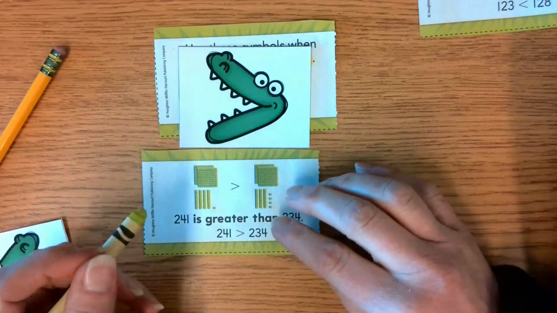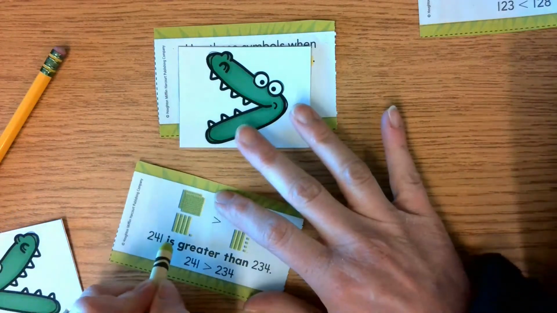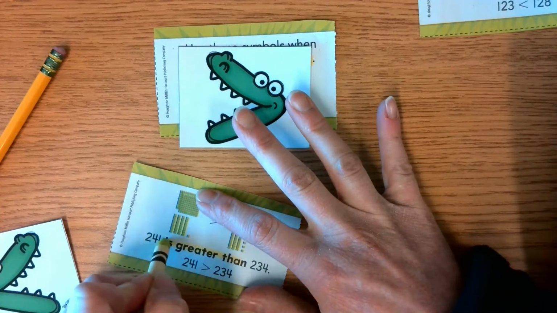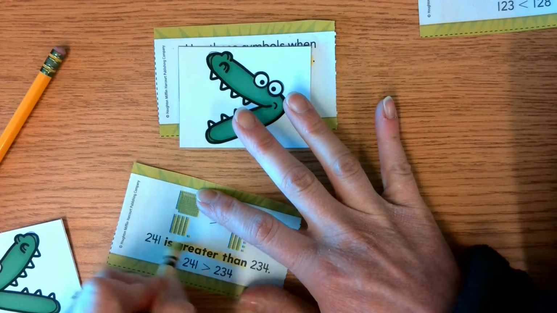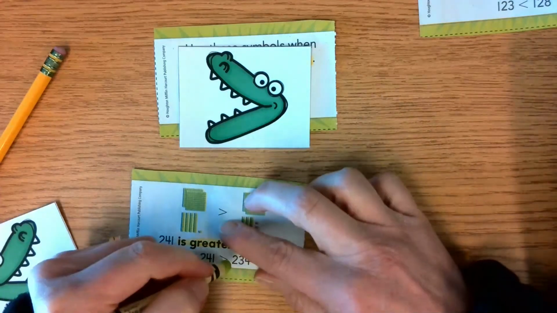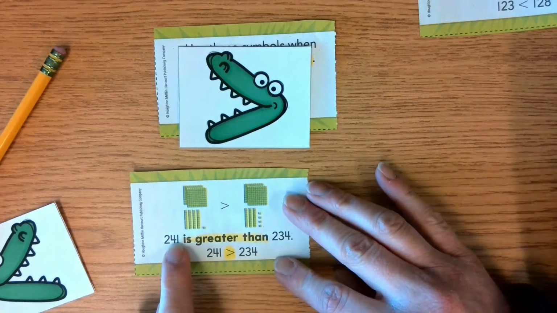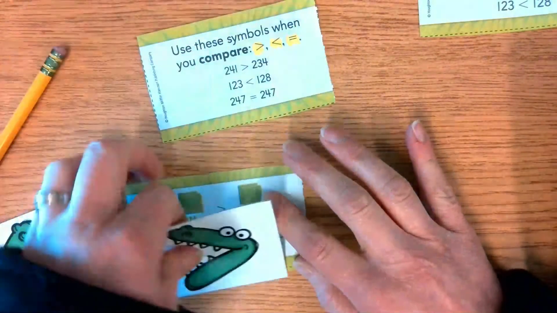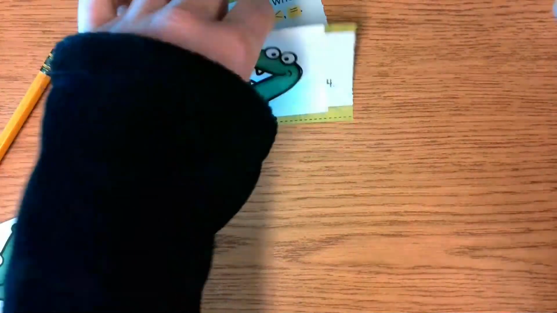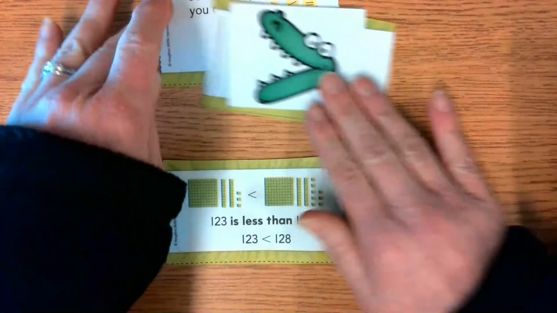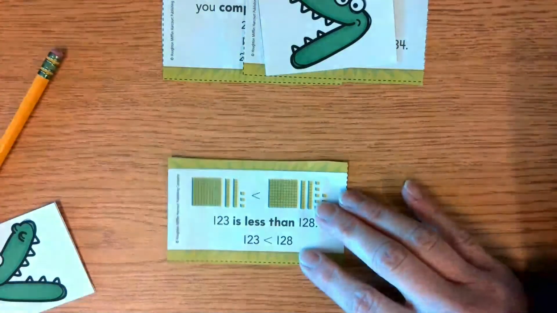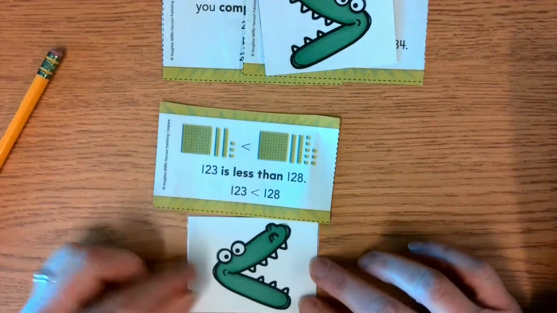So I want you to go ahead and we're going to highlight is greater than. You can highlight that alligator mouth. Then we have our is less than. Here's our less than alligator mouth.